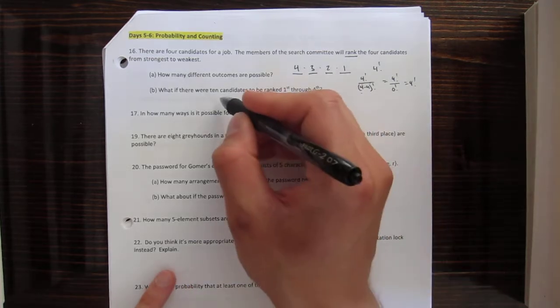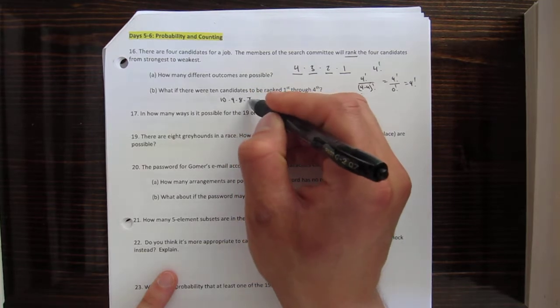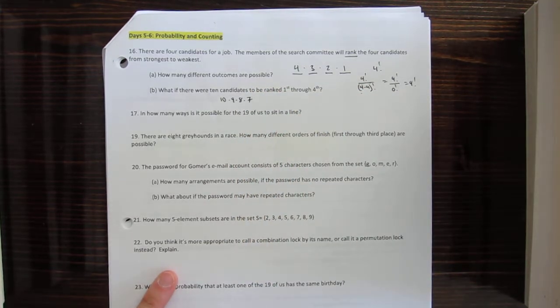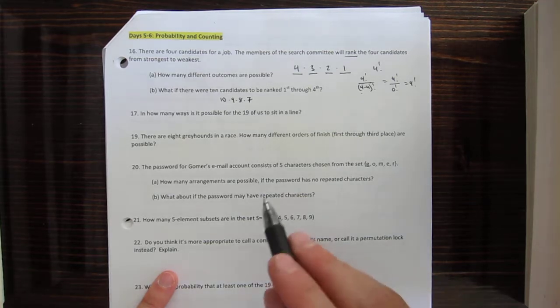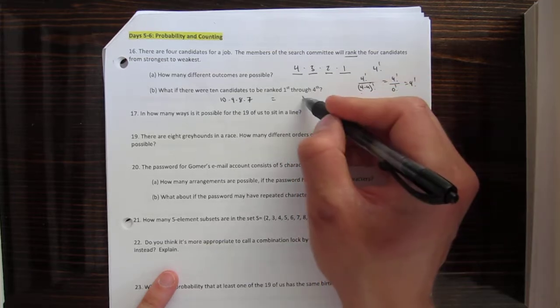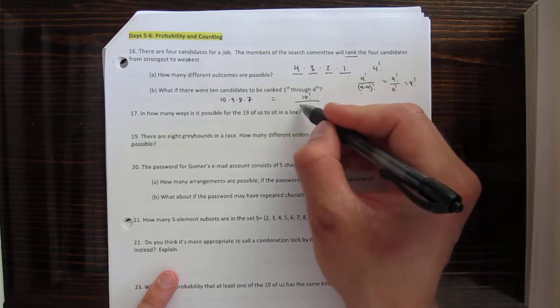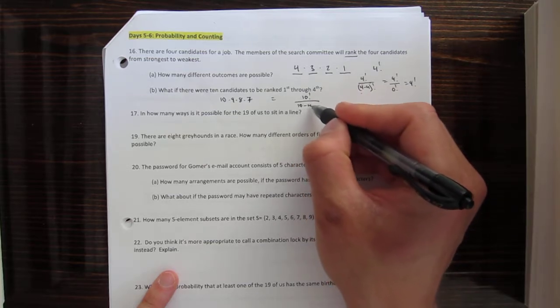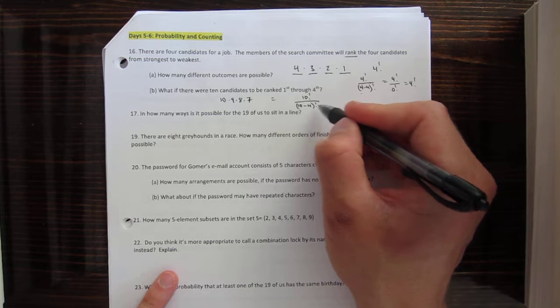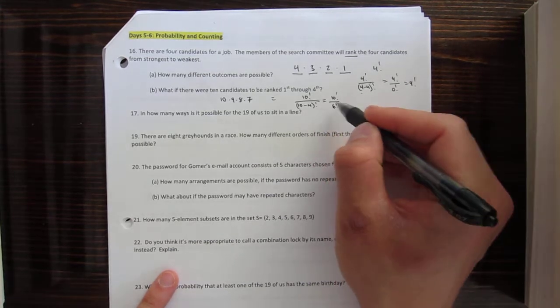What if there were 10 candidates to be ranked first through fourth? Well, now we have 10 possibilities for the first place, then 9, then 8, then 7. So 10 times 9 times 8 times 7 should give us the number. This is the same as, again, the permutation formula of 10 put into a string of length 4. So that should be simply 10 factorial over 6 factorial, but 10 factorial over 6 factorial is the same as 10 times 9 times 8 times 7.